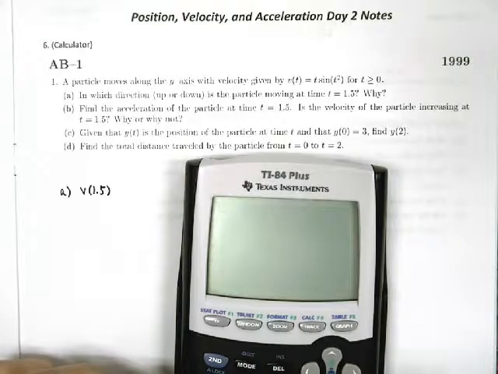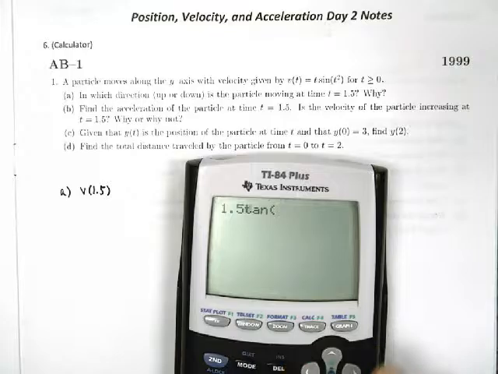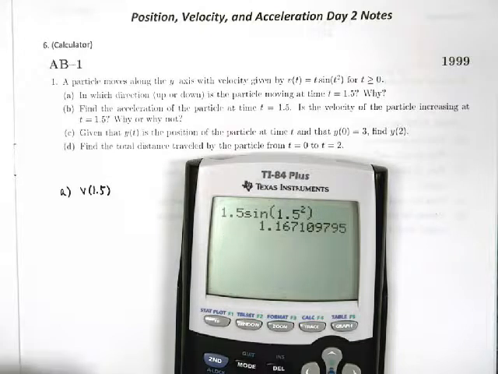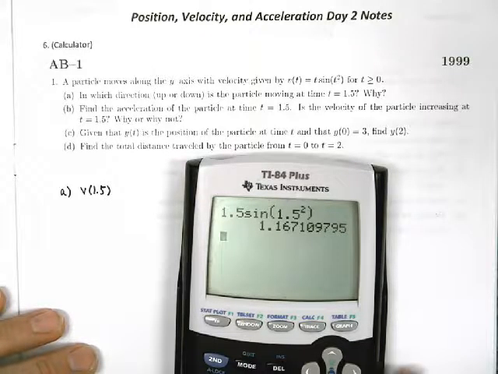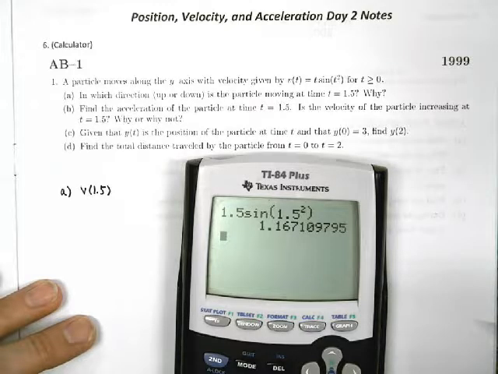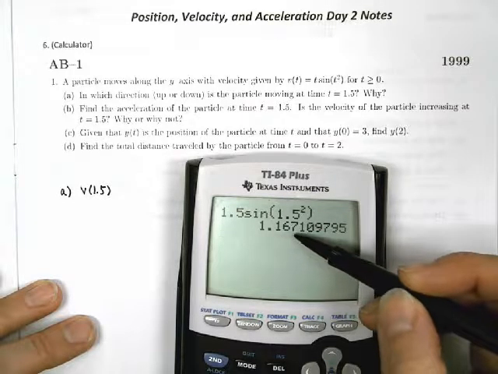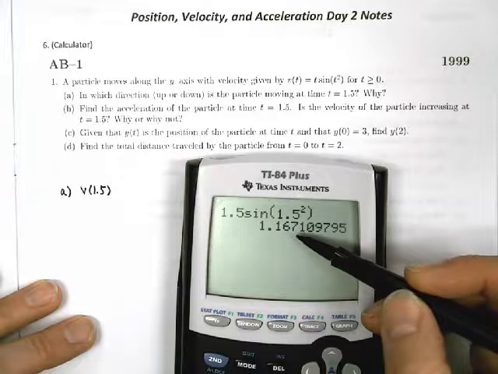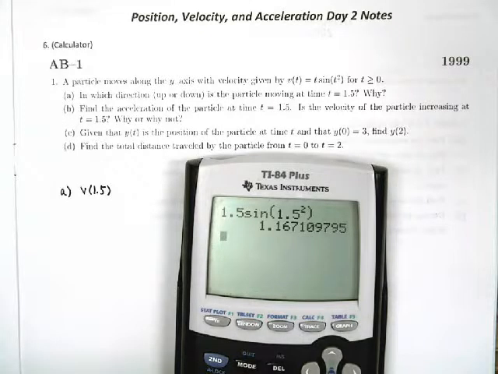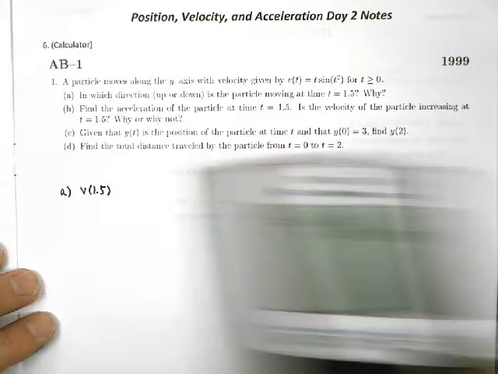So let's see. 1.5 times the sine of 1.5 squared, and I get that's approximately 1.167. Now remember, AP typically goes to 3 decimal places unless it's otherwise specified, so that's the standard I always use for these problems.